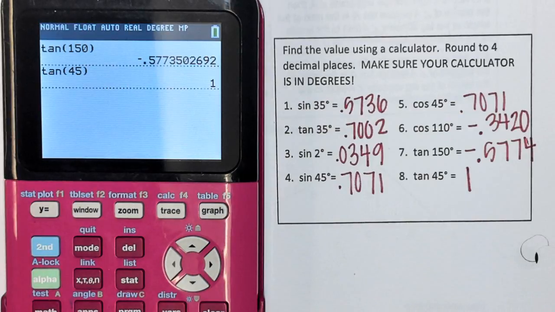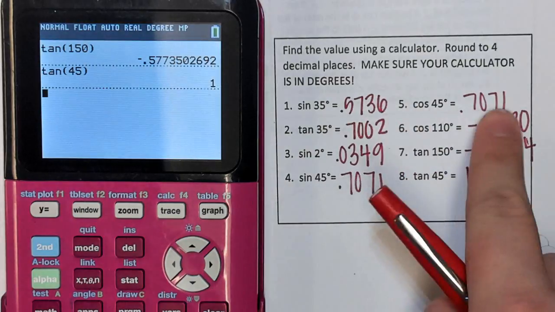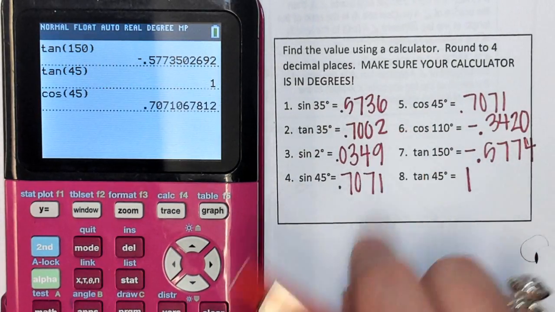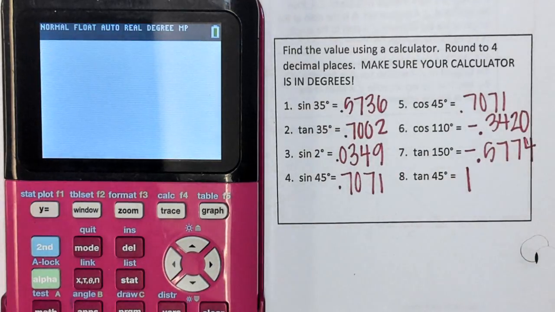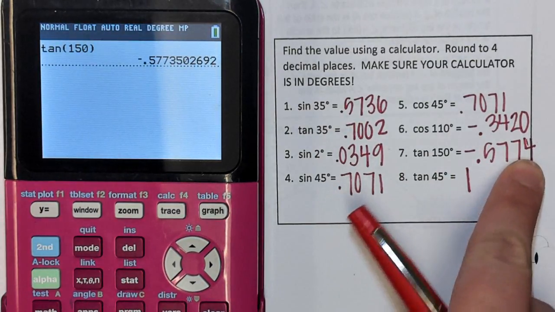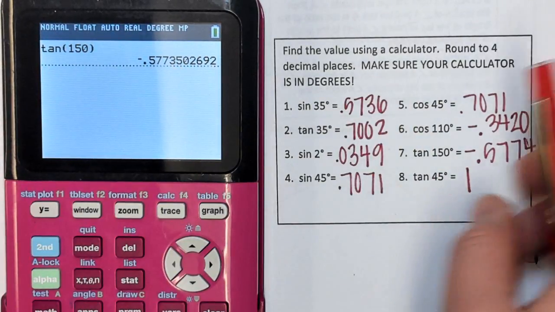Yes, Dalton? Are we supposed to round? Yes, you're supposed to round to the 4th. Did I not round 1 correctly? Well, just for number 7, tangent of 150, I got 0.577. I got 0.35, which I would have rounded to 4. But, I mean, it's not a big deal.